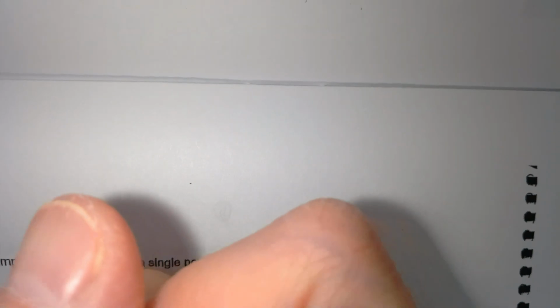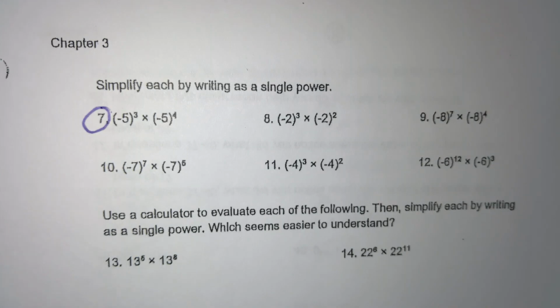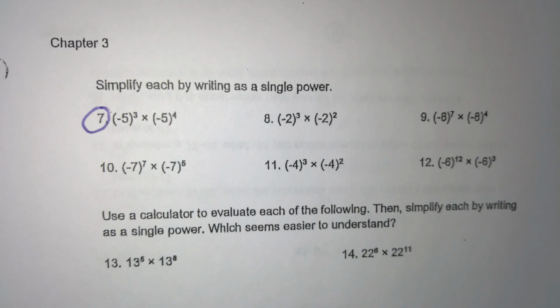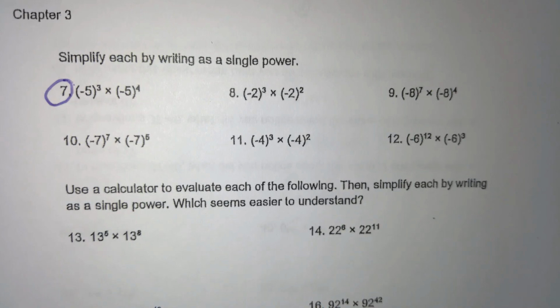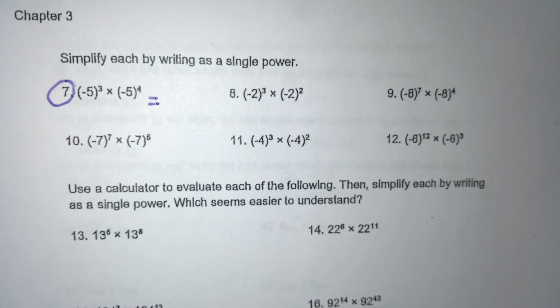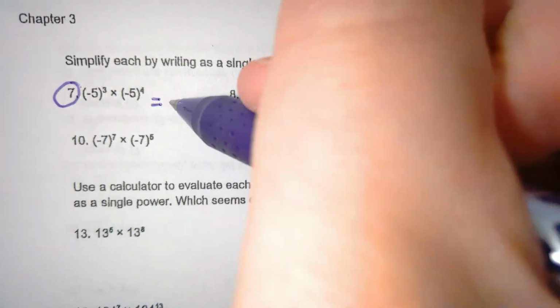Okay, one more right here on the next page, number 7. Right, who has the answer for me here? Brian, give it a try. What's my base? -5. That's right.